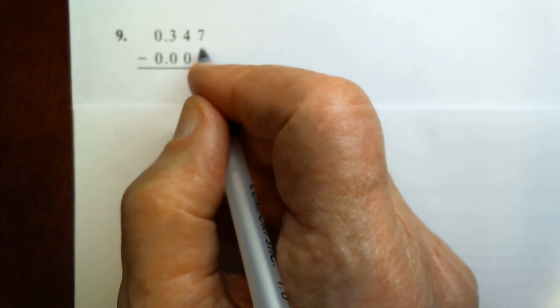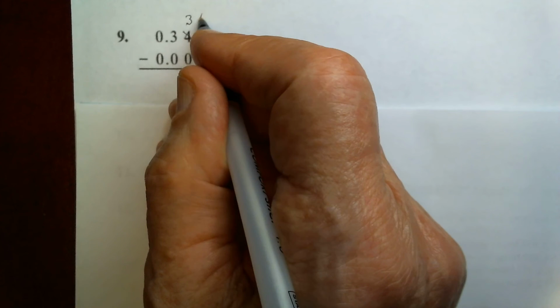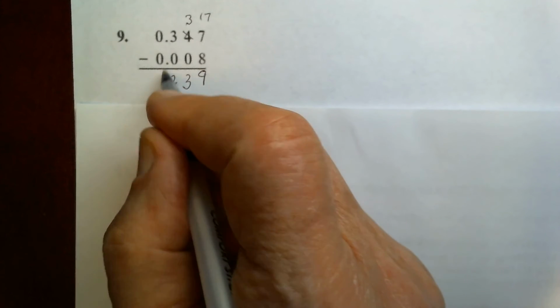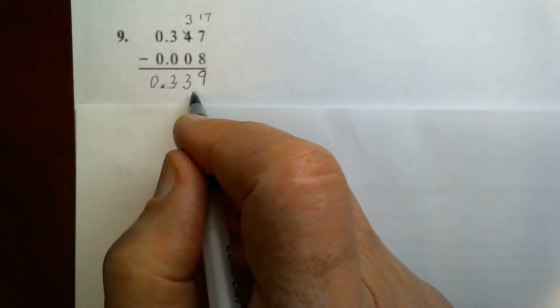In exercise 9, we need 7 minus 8. We need to borrow a 1 from the 4, so it's 17 minus 8 is 9. Then 3 minus 0 is 3, and 3 minus 0 is 3. There's a decimal point, and this is simply 0.339.